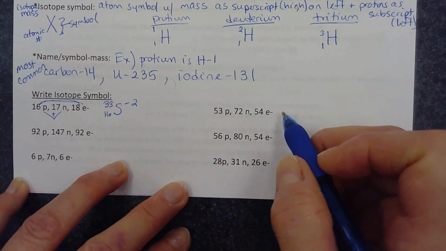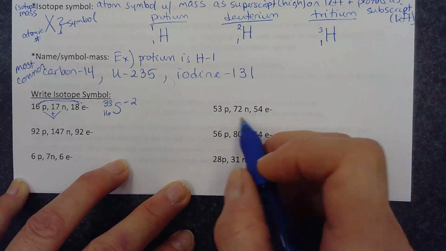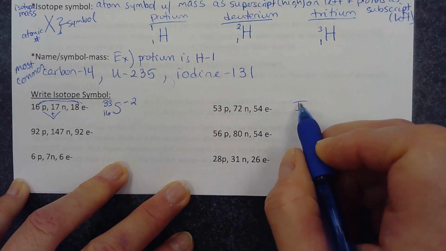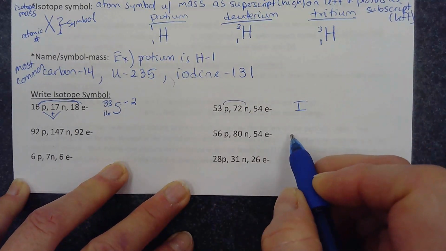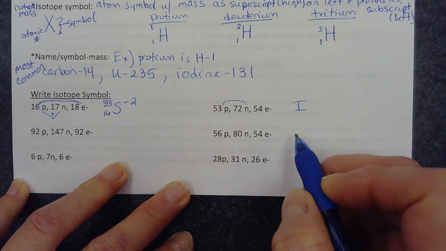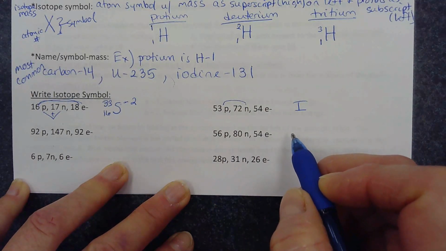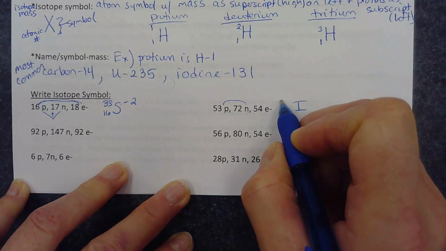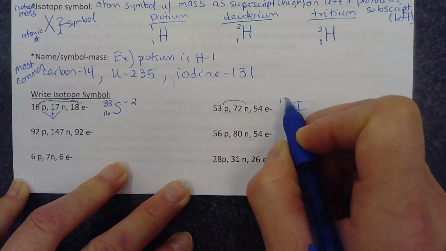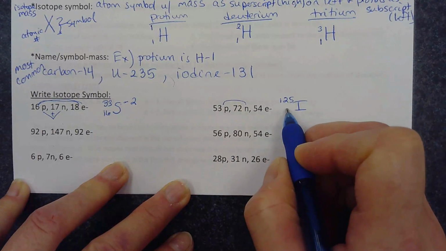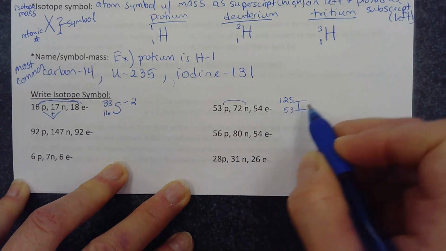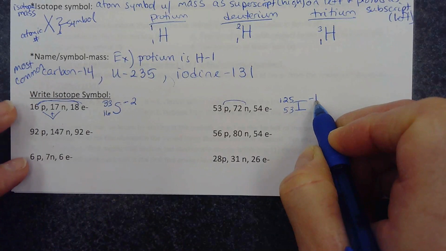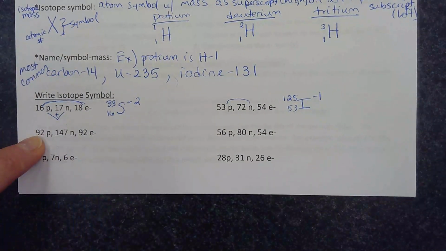Let's do 2 more, guys, because you're going to have to do these for homework. Come over here on the right-hand side. Who is this? Iodine. Which iodine is it? Add protons plus neutrons. Guys, you got a calculator in front of you if you can't do it in your head. What is it? Come on. 125. What do I put down here? 53. What's the charge? -1.